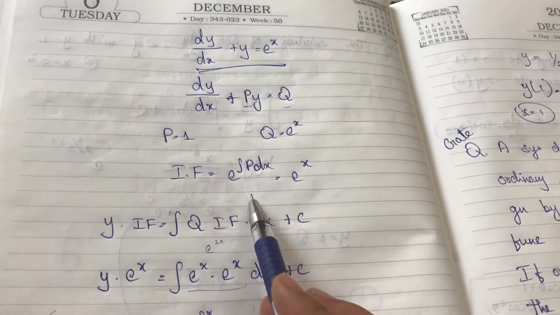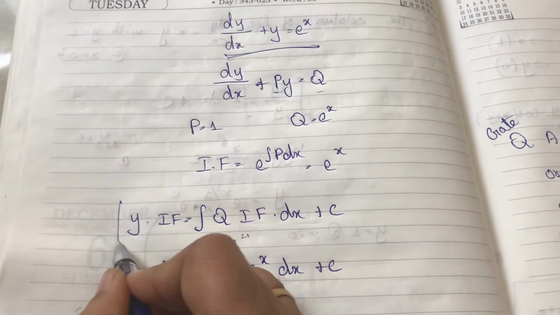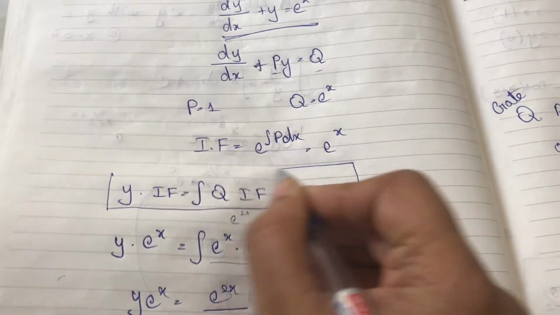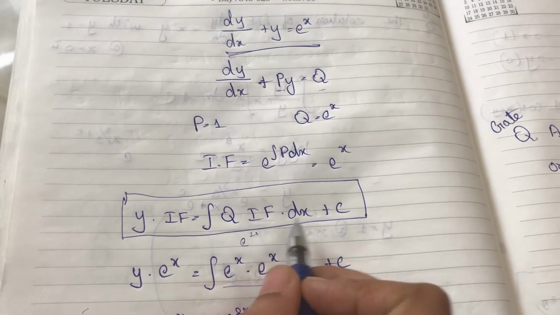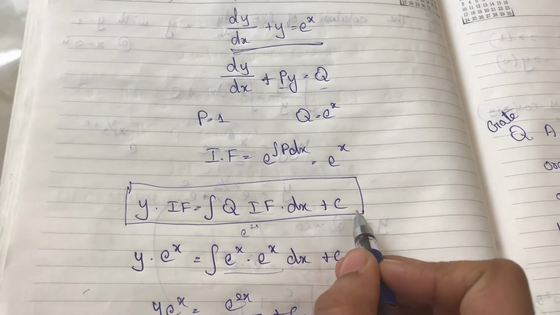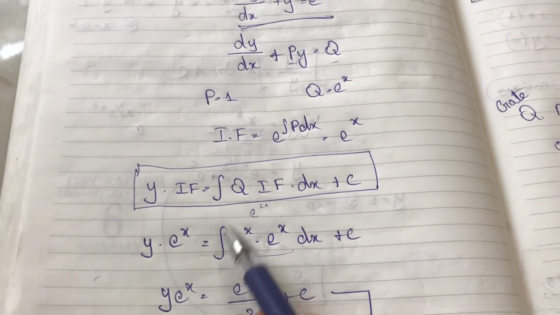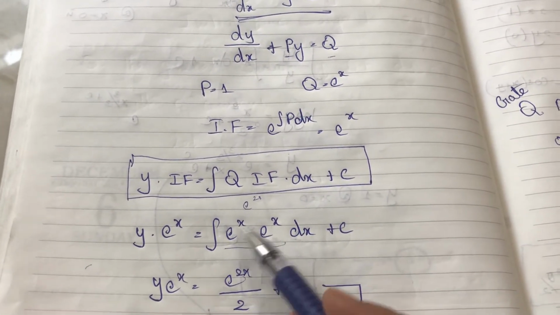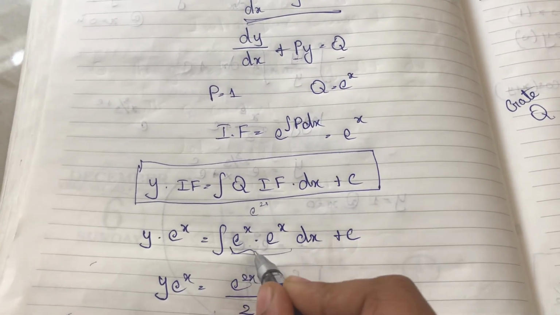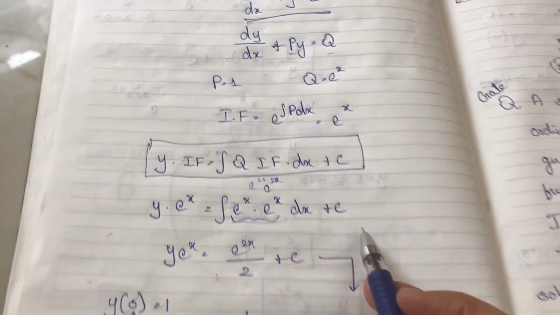So I am taking the integrating factor, and you know the formula: y into integrating factor is equal to integration of q into integrating factor into dx plus c, right? So the integrating factor is nothing but e power x. So y into e power x is equal to, q is also e power x, so e power x times e power x is e power 2x. This term will become integral of e power 2x dx plus c, right?